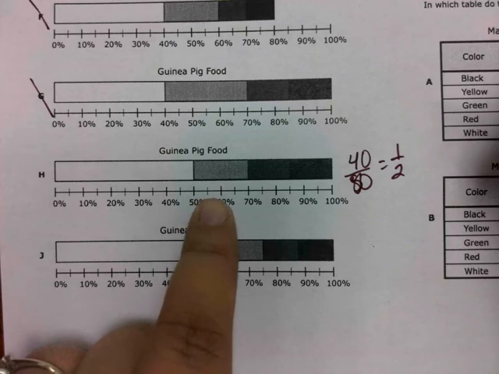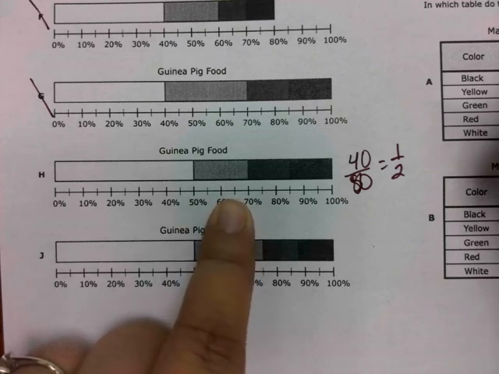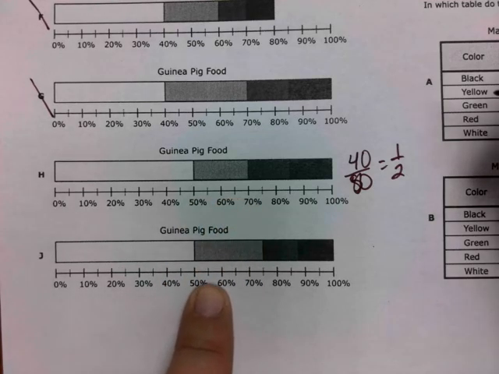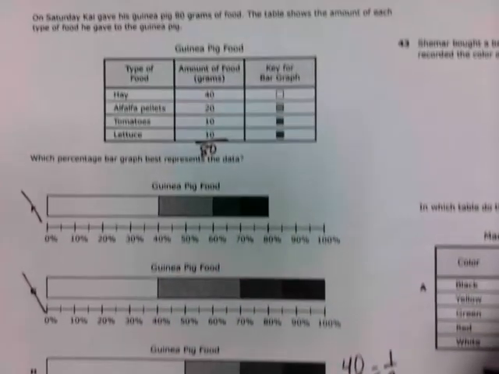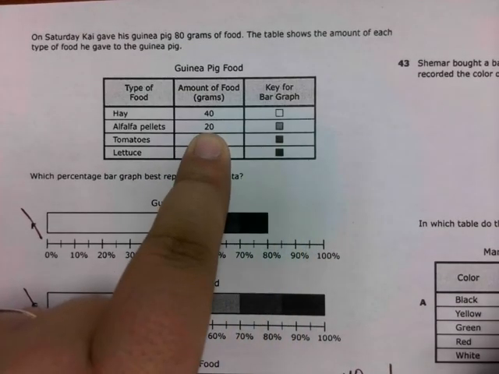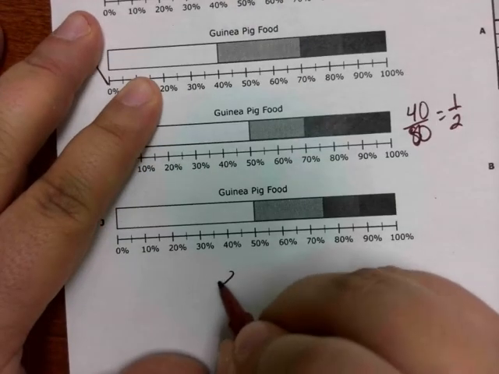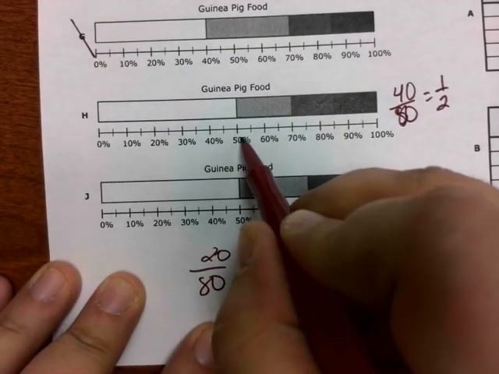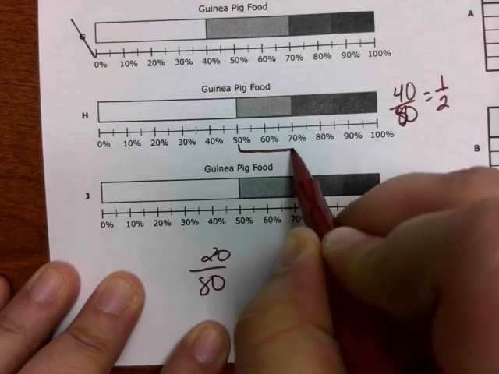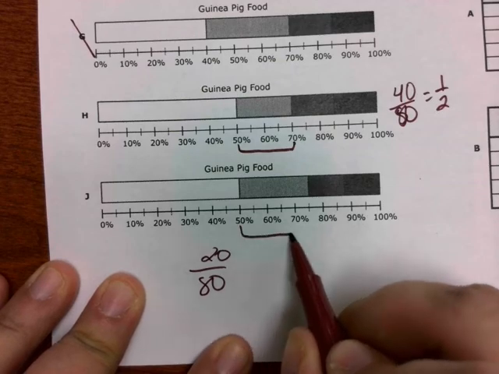Is it equivalent to 20 here, or is it going to be 25%? So we have to figure out if this section, which is the alfalfa pellets, 20, is 20 out of 80. What is that as a percentage? Is it equal to 20% because it goes from 50 to 70, or is it 25% because it goes from 50 to 75?